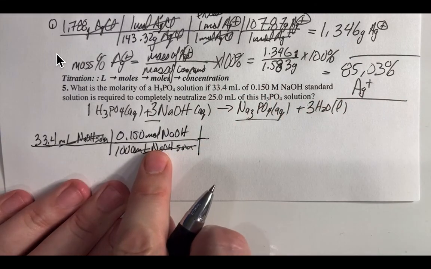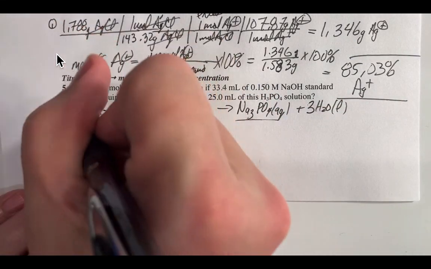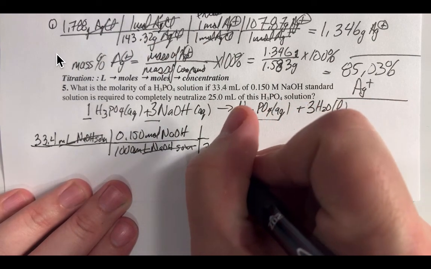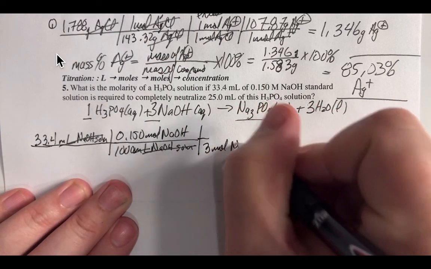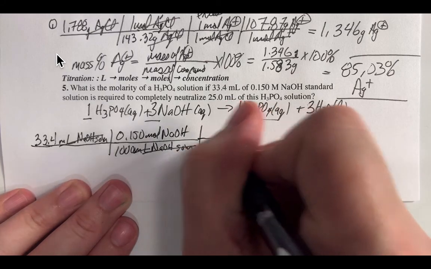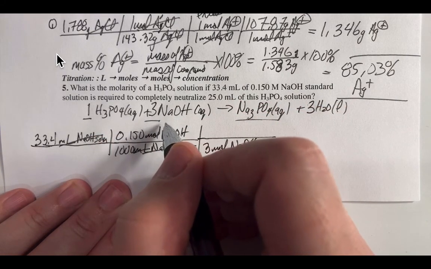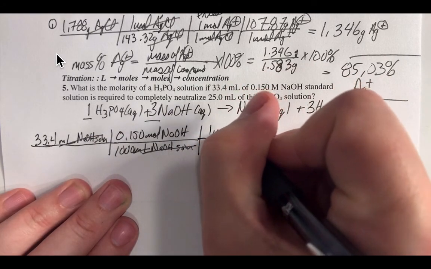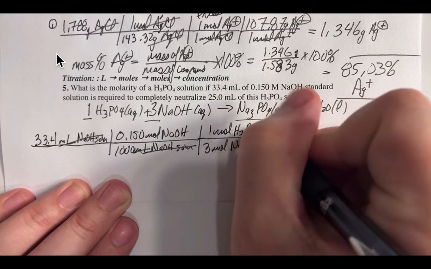Okay, this next step is going to be why this right here is so critical. It takes 3 moles of sodium hydroxide to neutralize 1 mole of H3PO4.